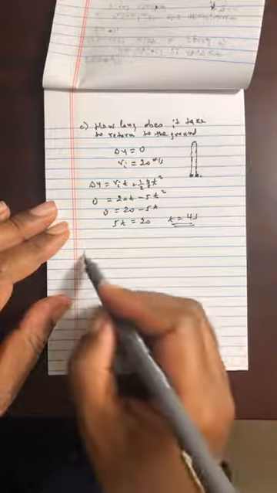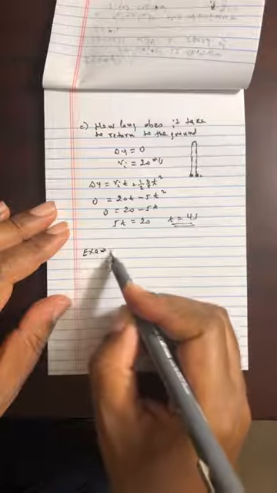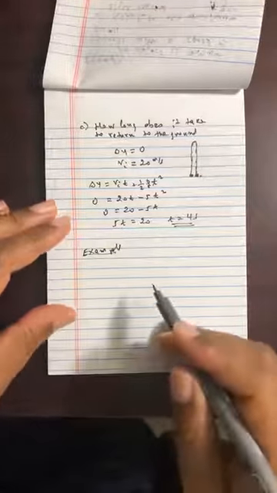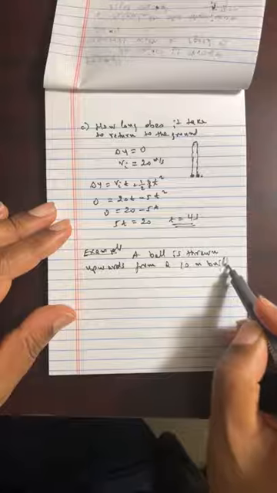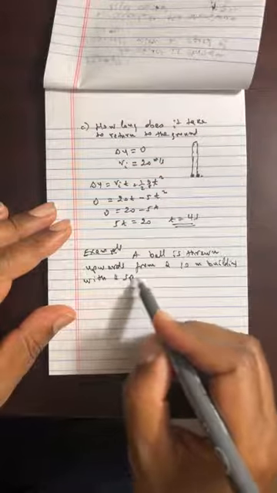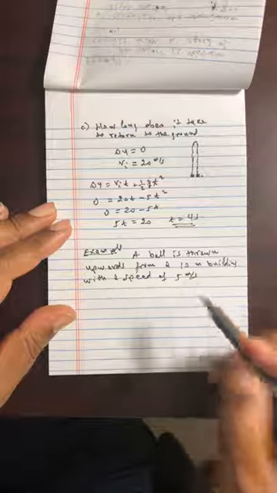Okay, let's look at another example. Now, let's say a ball is thrown upwards from maybe a 10-meter building, let's say with a speed of maybe 5 meters per second.